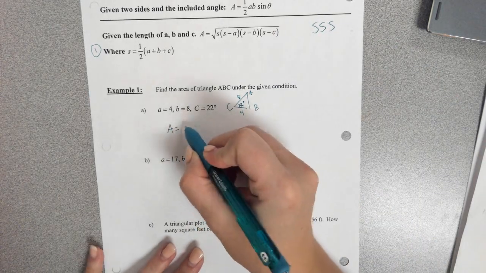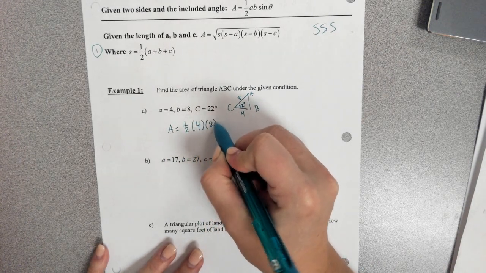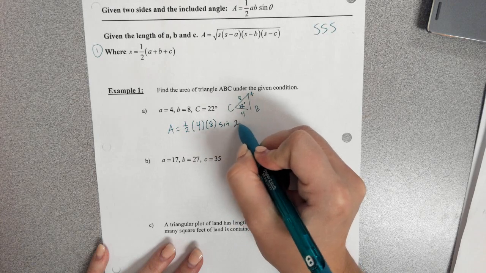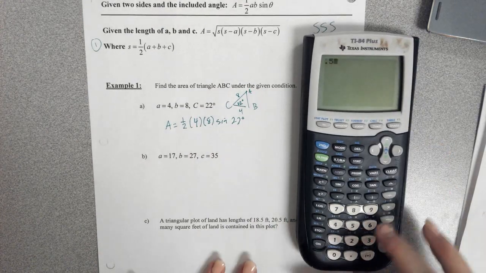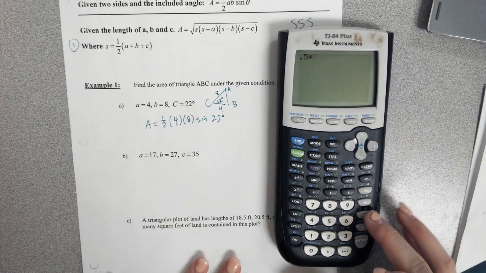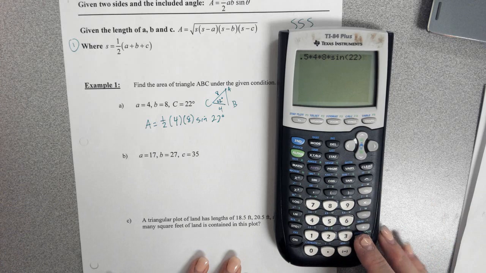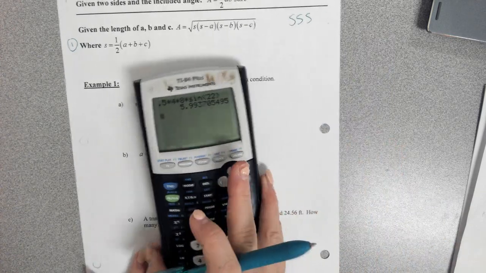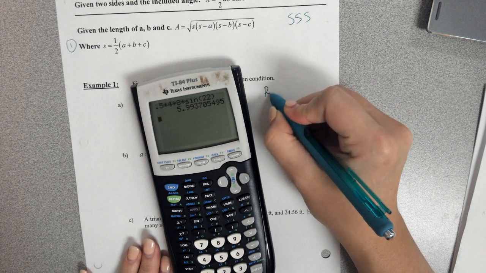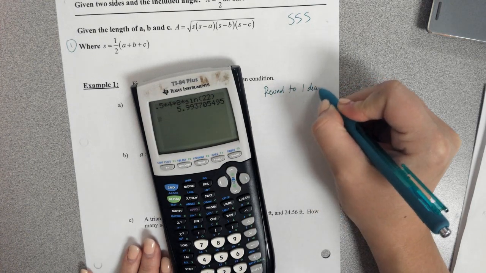So I'm going to say the area is 1/2 times 4 times 8 times the sine of 22 degrees. Put that all into my calculator. And we are going to round our final answers to 1 decimal place, or to the 10th place.